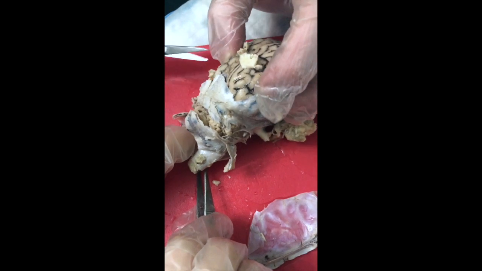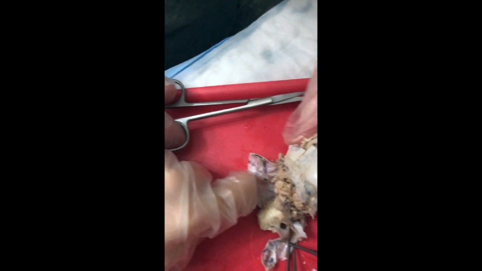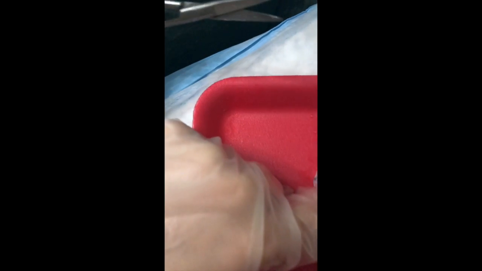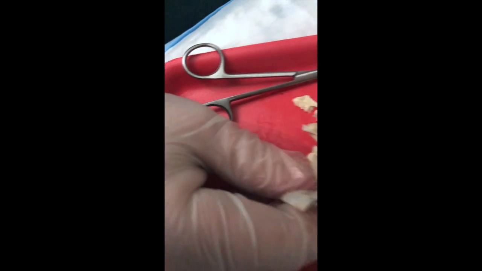And all those little yellow strings that you see again are cranial nerves coming out of the brainstem. Alright, so hold on twice. Alright, so now you should be able to flex the cerebrum down from the cerebellum, or cerebellum down from the cerebrum, and there's a big gap in here. So now you're off the camera.